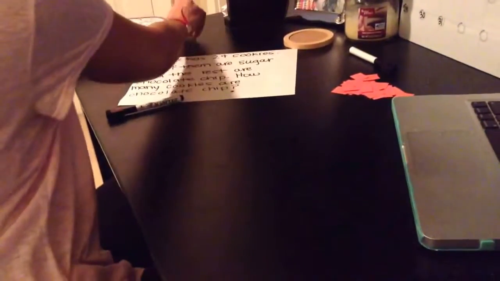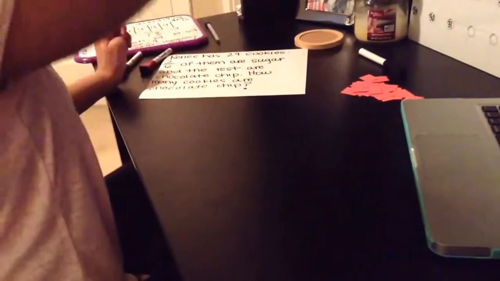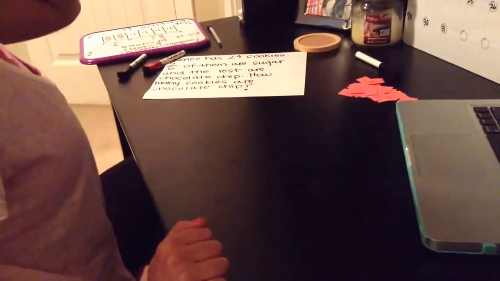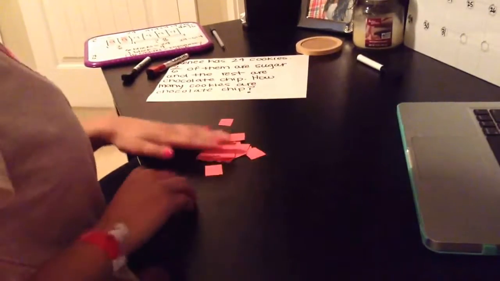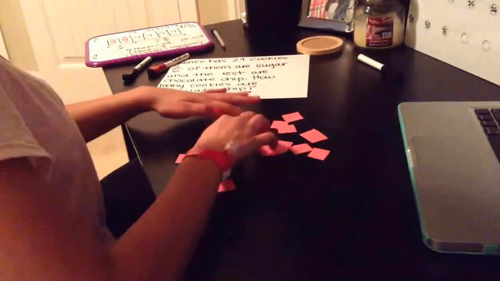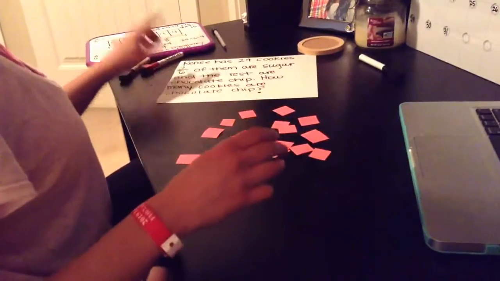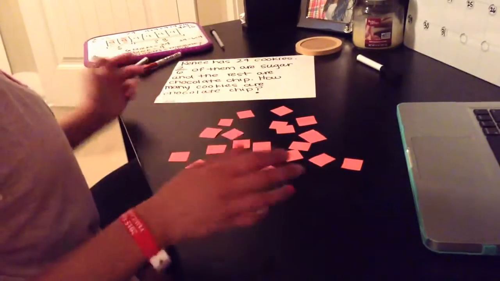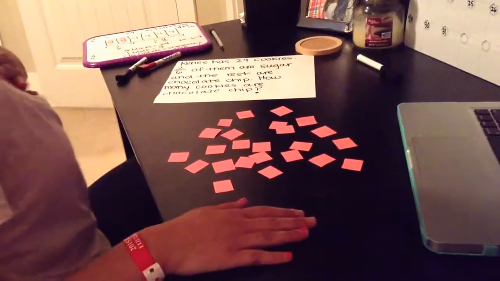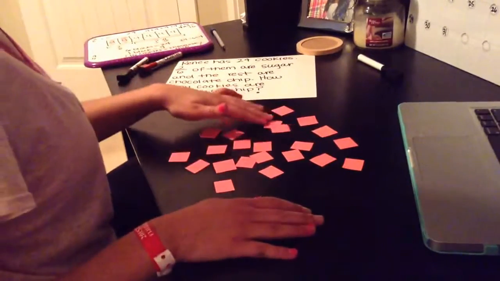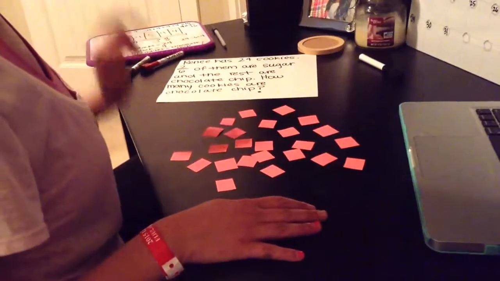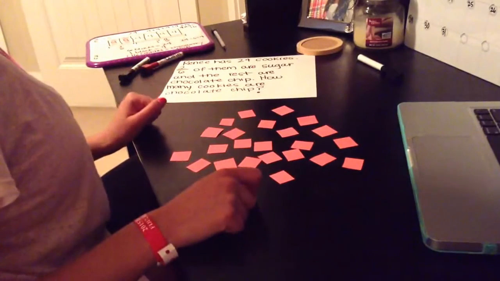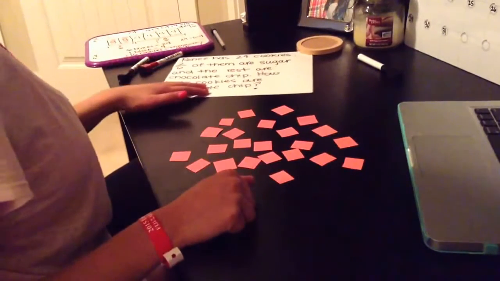Another way to do this would be using a set model. So a set model is going to give a little more visual for us. So we see that Renee has 24 cookies total. So we have 24 counters. Now, the problem says 2/6 of them are sugar. So with our 6 being our denominator, we need 6 groups. Now, using my prior knowledge, I know that 24 divided by 6 is 4. So I know there will be 4 cookies in each group of 6. In other words, 4 counters in each group of 6. So we need 6 equal groups of 4.